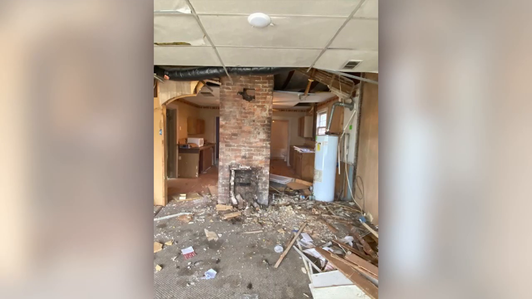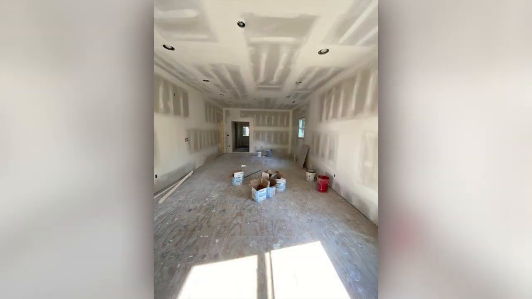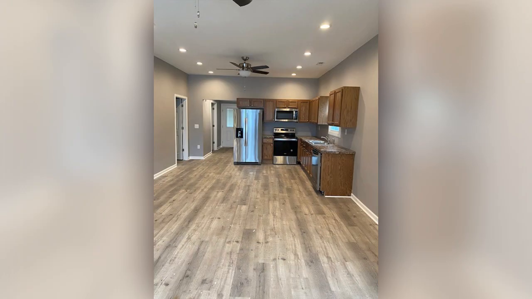The chimney that you see was in a wall between the living room and the kitchen. We removed the wall and tore down the chimney, took out all of the floor substructure, rebuilt the floor structure, then took out the false ceiling that you see, put in new drywall, new flooring, new kitchen cabinets, new lighting, ceiling fans, and you see the final product there.